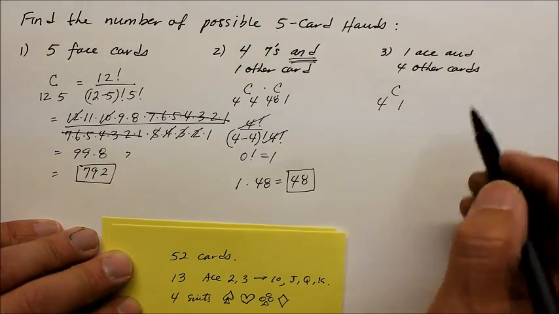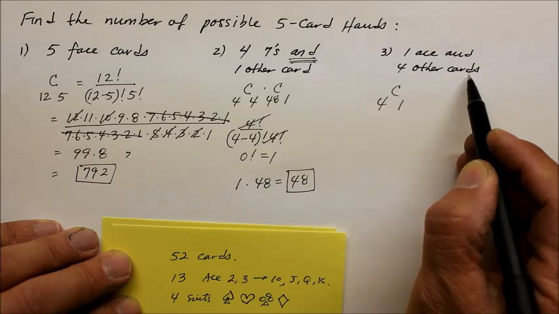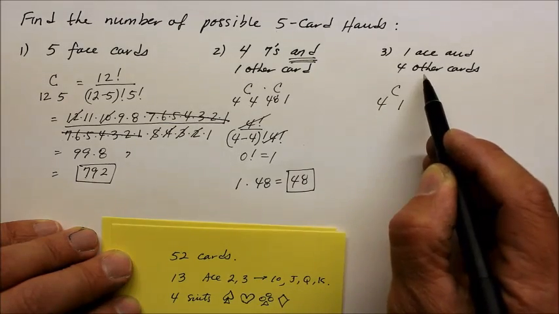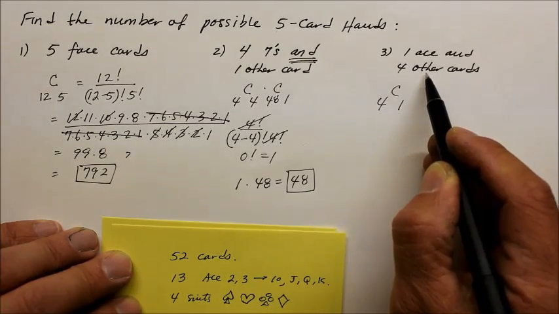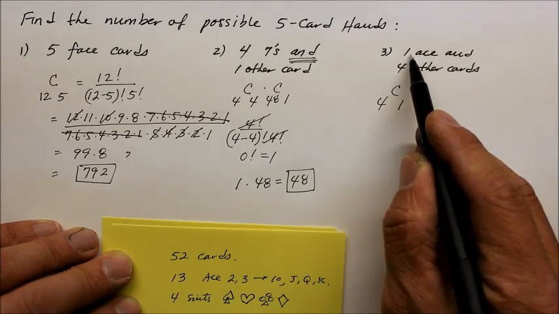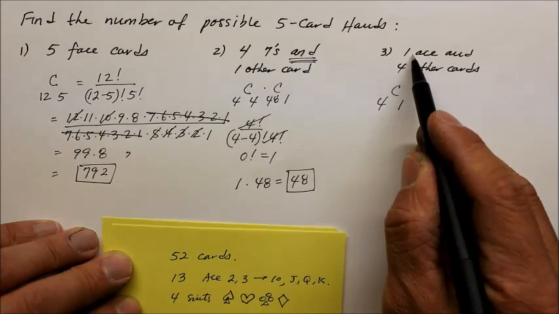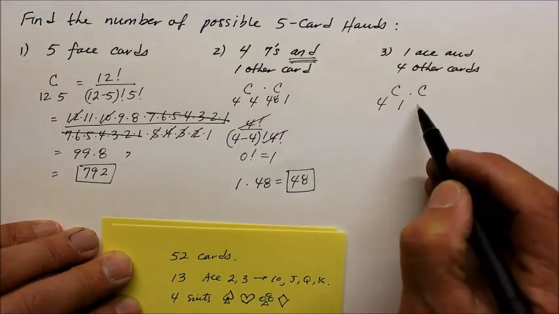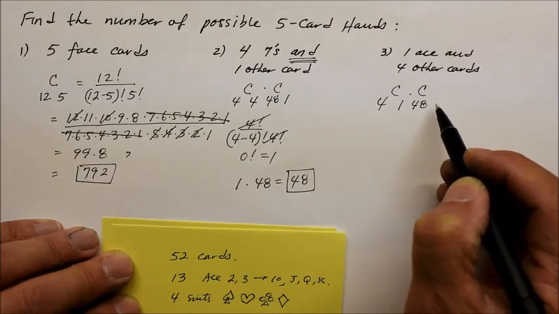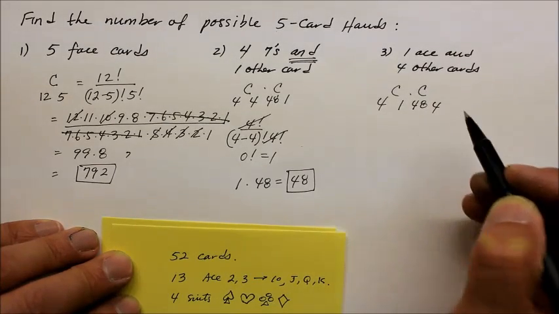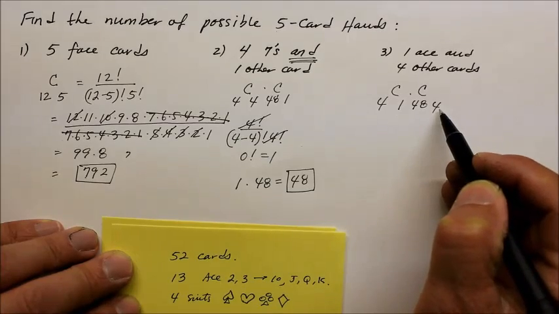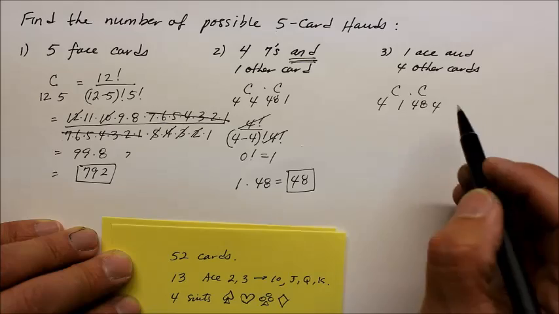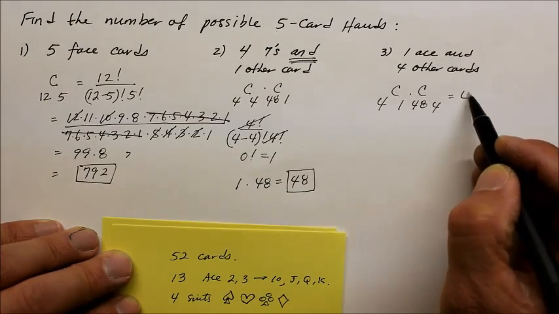Now it says 4 other cards, which means you don't want to pull out another ace, so you don't pull any of the other 3 aces. There are only 48 available, so it's another combination of 48 choose 4. You don't care what cards they are, as long as they're not ace. And 4 choose 1 is just 4.